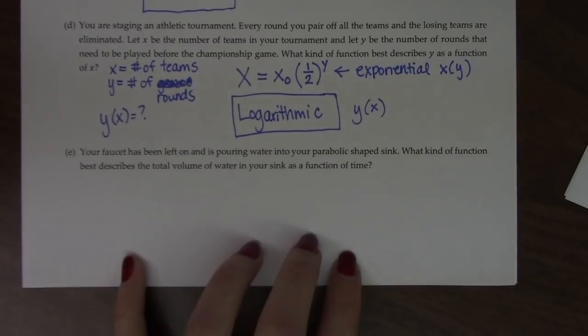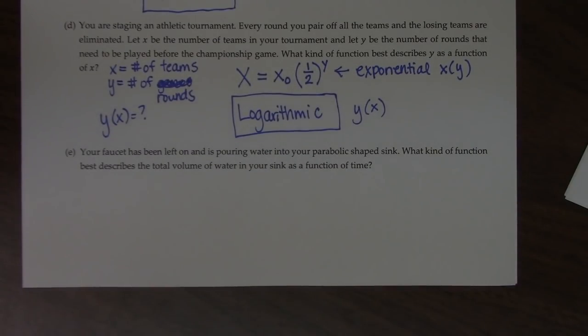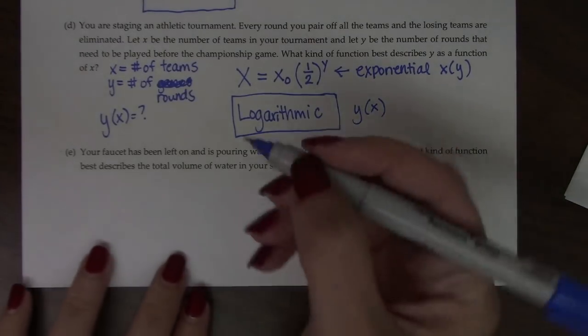E says your faucet has been left on and is pouring water into your parabolic shaped sink. What kind of function best describes the volume of water in your sink as a function of time? So this one's a little bit confusing because there's a lot going on here. They mentioned parabola, that's sort of baiting you into saying quadratic. They mentioned volume, and if you know how to calculate volume, you might be jumping to cubic functions, which isn't a choice. So let's break this down and think about it.